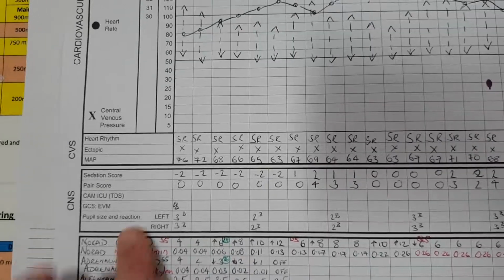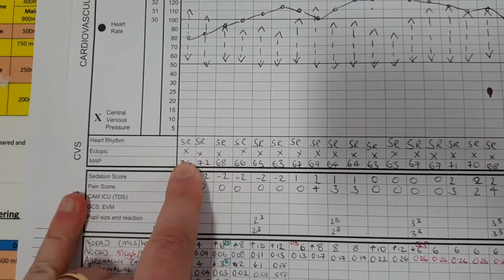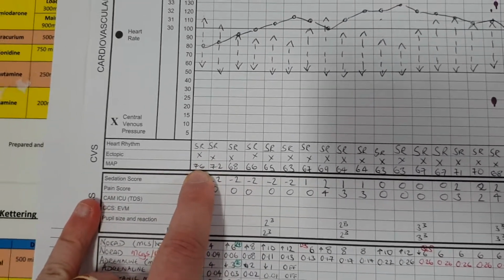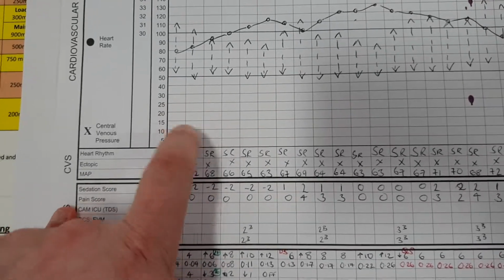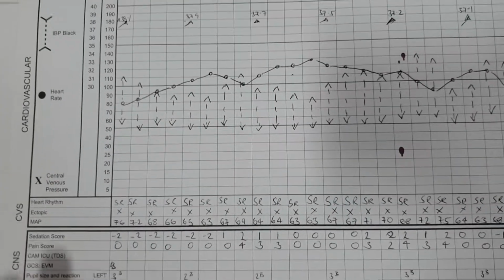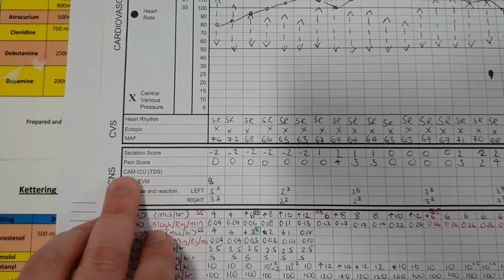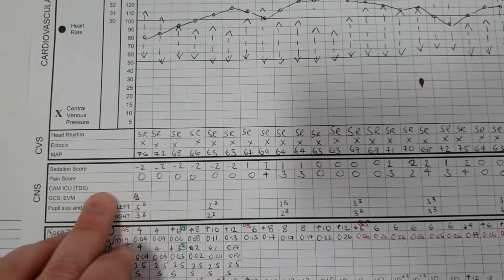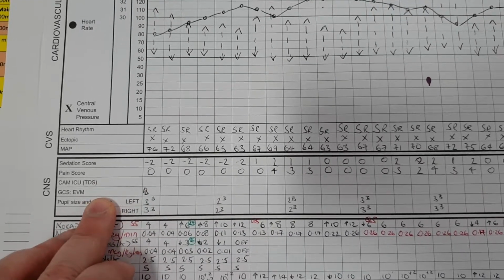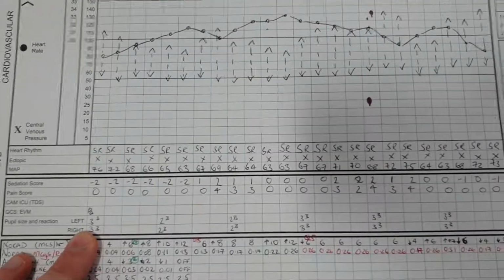On the CVS box underneath, we've got heart rhythm, ectopics, and MAP. I've kept MAP as a written value rather than a little dot because that's what you guys wanted, so we've made sure that's on there. We've got central nervous CNS on here: sedation score, pain scoring, CAM ICU and GCS, and then pupillary response.